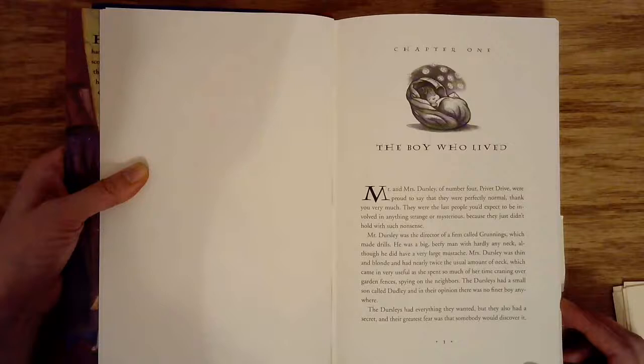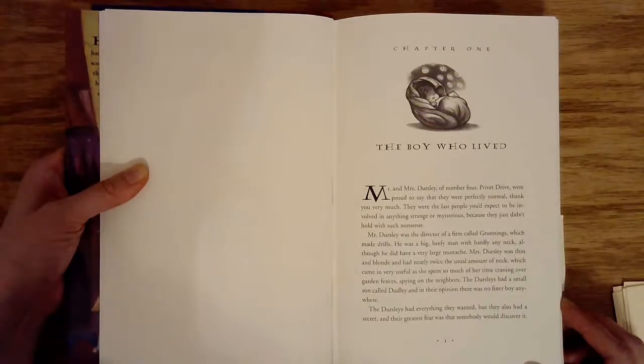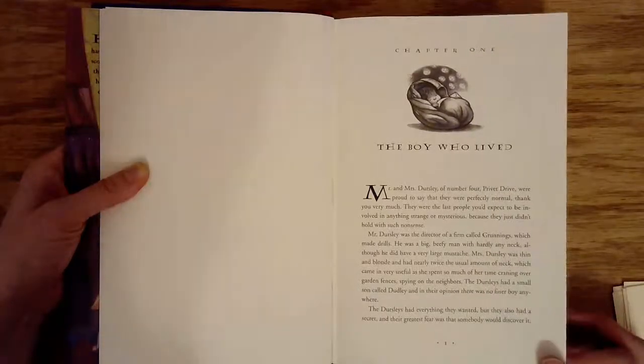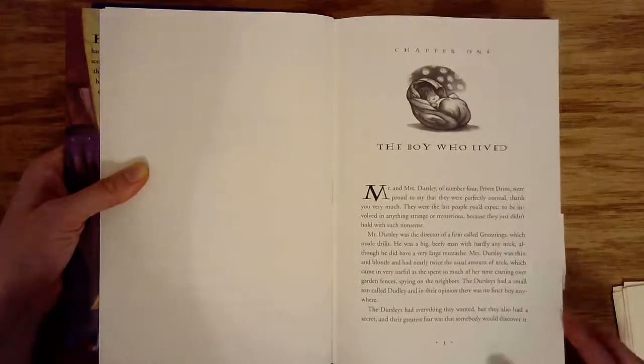So think about that for a moment too, and ask yourself, what kind of story beginning is this? So I believe there might be two kinds of story beginnings that J.K. Rowling is using.